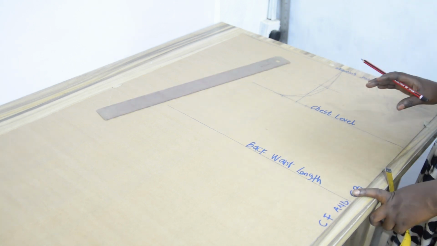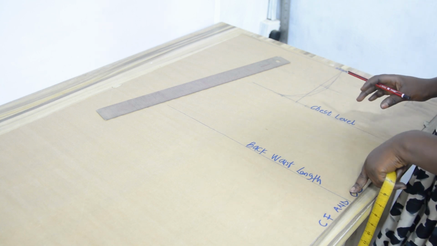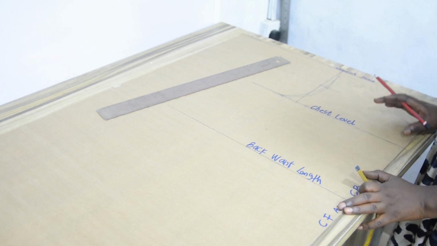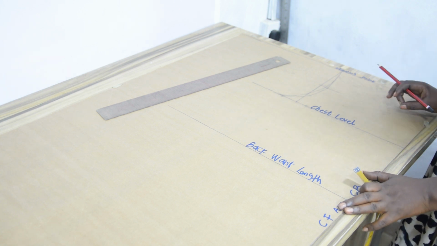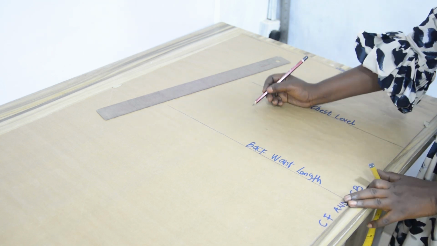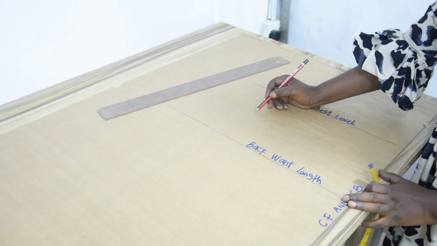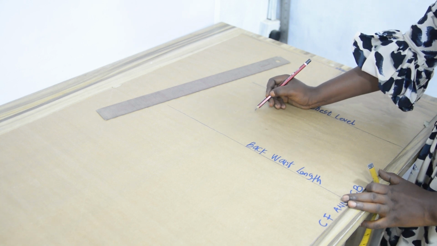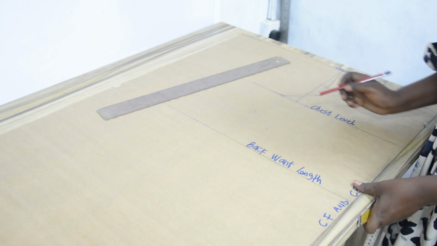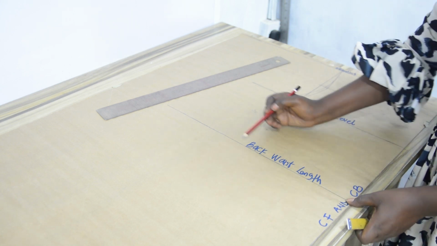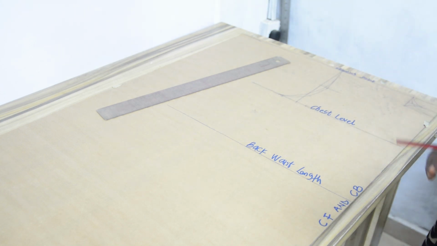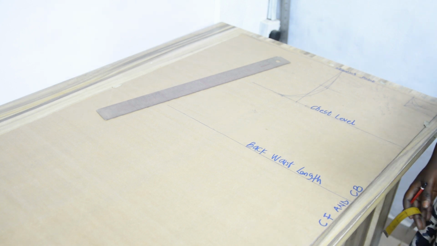In order not to have issues with the stomach area, what I usually do is I will subtract 2 inches from the chest circumference measurement I'm working with. The chest circumference measurement I took on the wearer is 38 inches. So I will subtract 2 inches from 38, which gives me 36 inches. Then I will be dividing the 36 inches by 4. Then the quarter of 36 will be inserted on the back waist length, because the waist area has to be fitted while the remaining part flares downward.